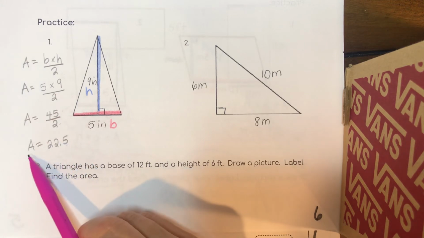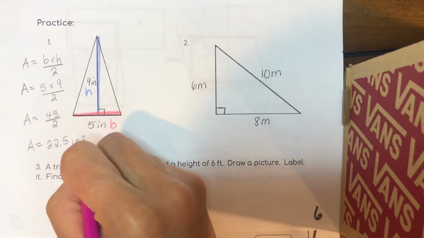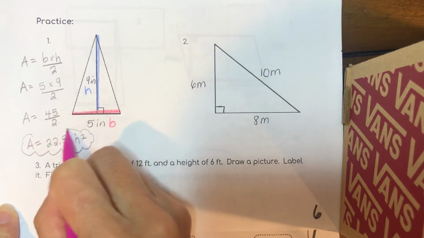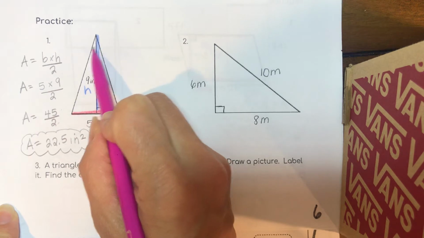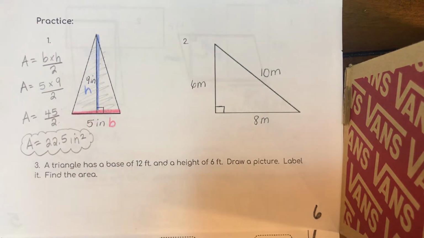Now remember, we're talking about area. And when we do area, we have to square our units. So 22.5 inches squared is the area of this entire triangle.